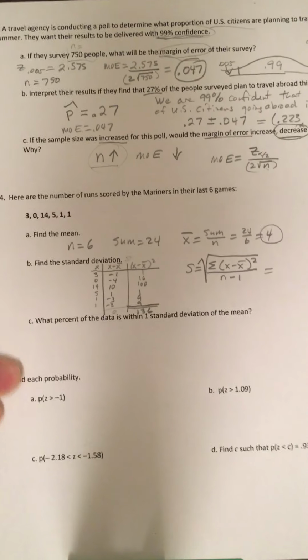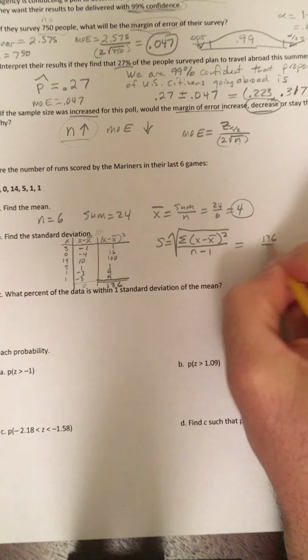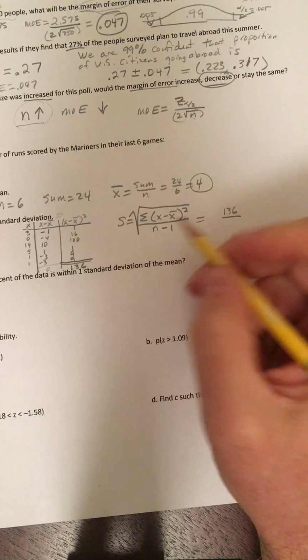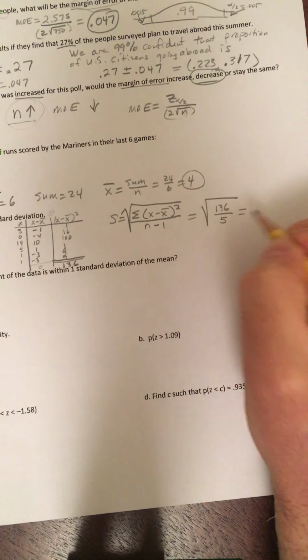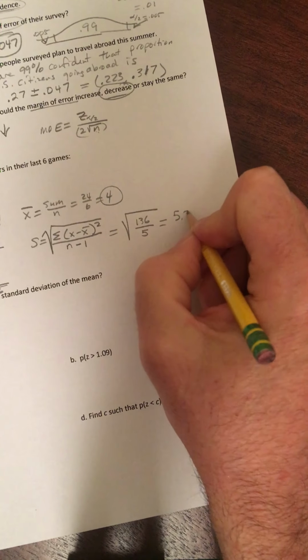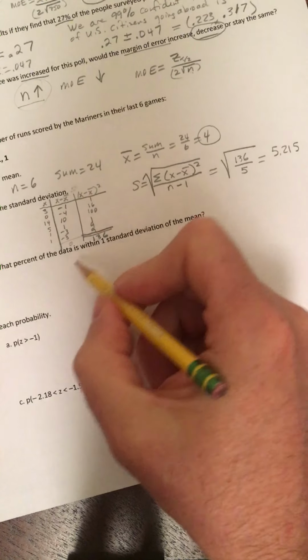Okay, so for this problem, we've added up that column, 136, divide it by, my n is 6, so I'm dividing by 1 less, 5, and then I take the square root as the last step. And so when you do that, we have to round that off. We get a standard deviation of 5.215.